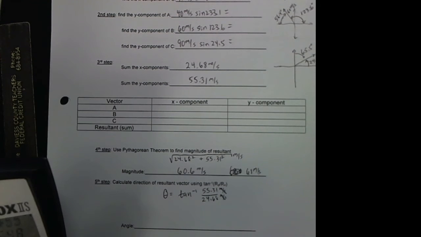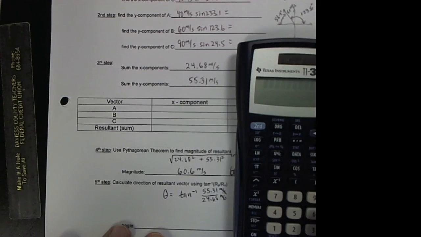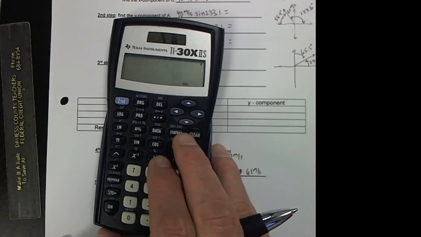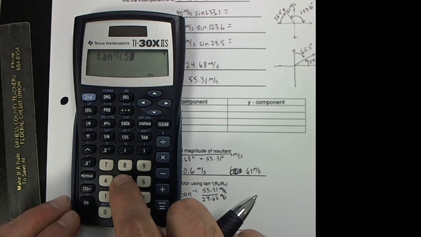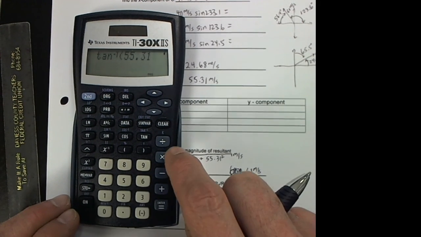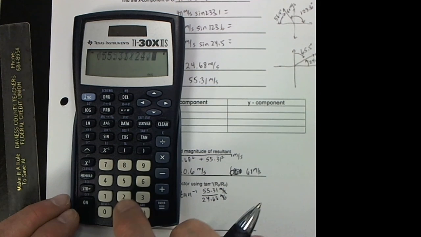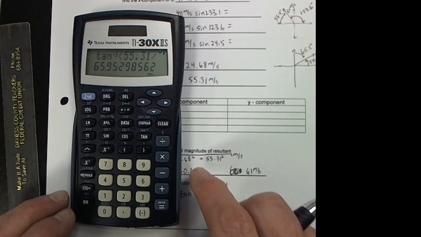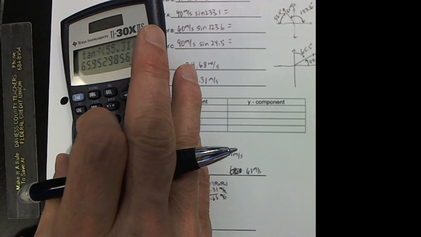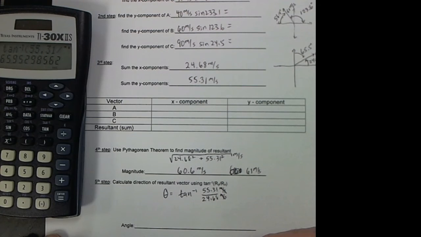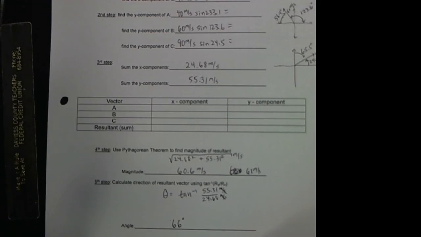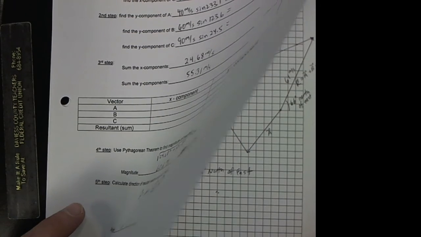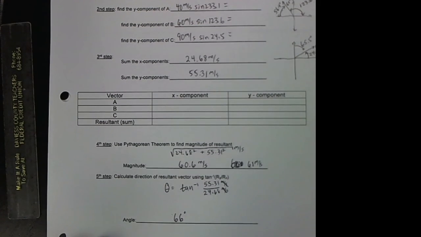If you've never used the inverse trig functions, it works like this. You just hit second tan, and then you put in. You could calculate the number first and then put it in, but it'll let you put the calculation inside the argument. And we get 65.95 or 66 degrees. And let's see, my drawing, I had 66 degrees. So that's not bad for a rough sketch.